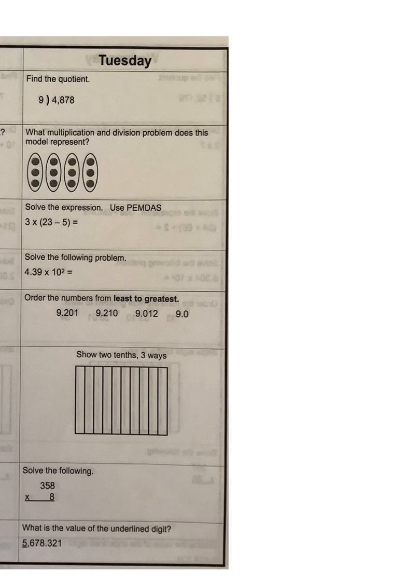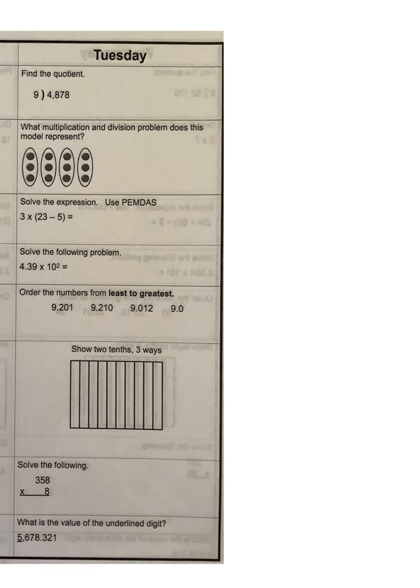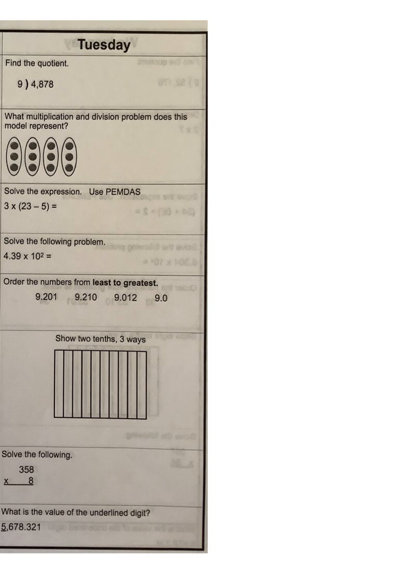Hello, fifth graders. Let's go ahead and start our Q1.7 weekly math review. I'm going to start on Tuesday where they're asking me to find the quotient. So I'm going to go ahead and start by writing my problem out.